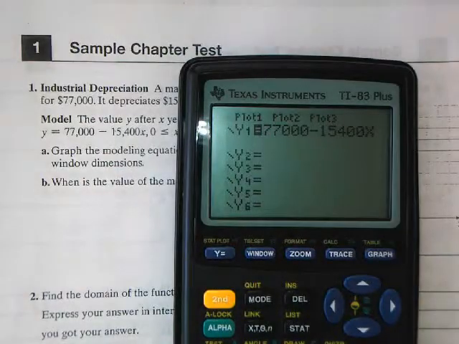So I went ahead and I just did 77,000 minus 15,400 times x. And this is depreciation, so it's worth less every year, right? It's worth 15,400 less every year. You're going to see this a lot with automobile depreciation in real life. That's when I deal with it in my own life.